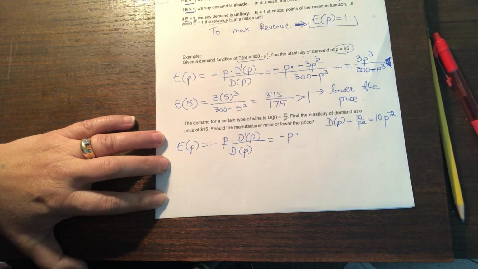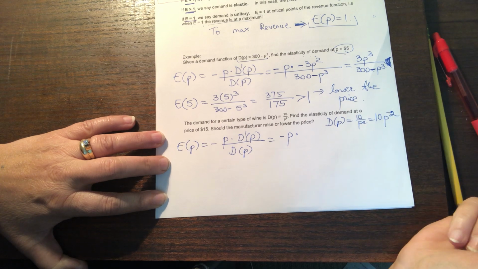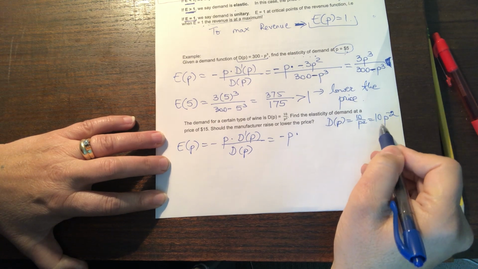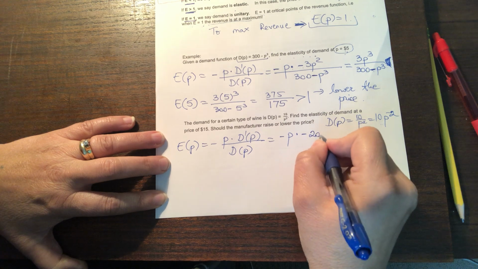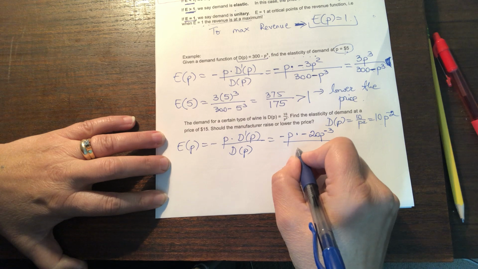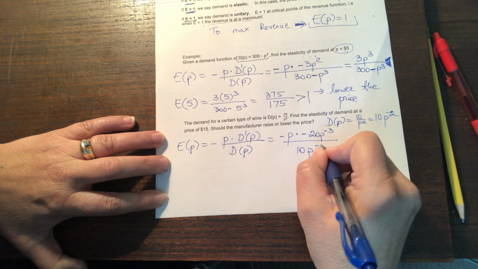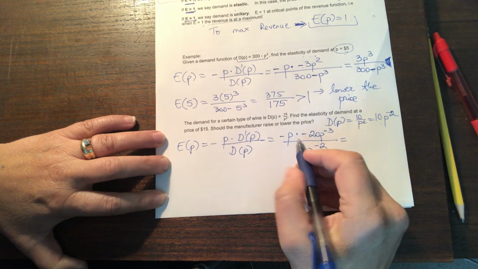Sure enough, to take that p and make it a negative exponent, right? Take that up to the top. So now taking the derivative of this function, it's going to be a negative 20 p to the negative 3, yes? Over, I'm going to leave it not as a fraction, but as a negative exponent. So the function itself is still the 10 p to the negative 2. So I'm going to put the top together.